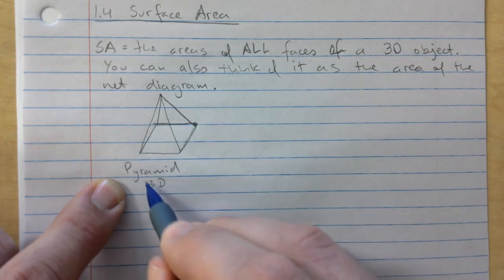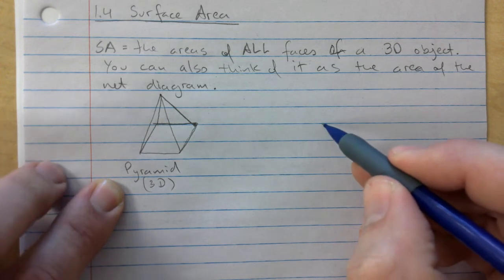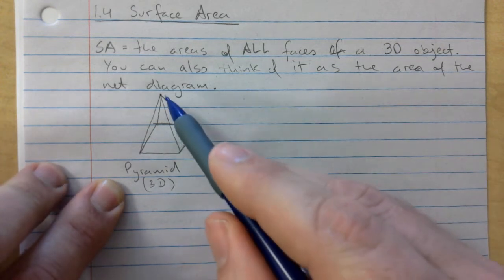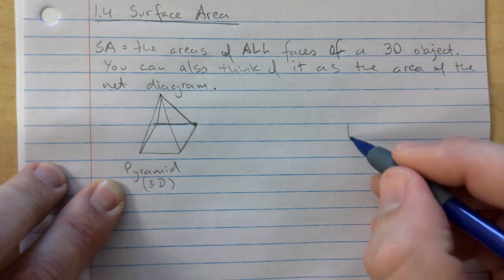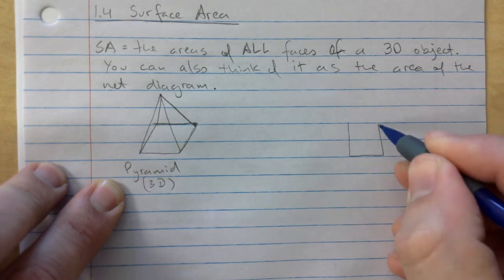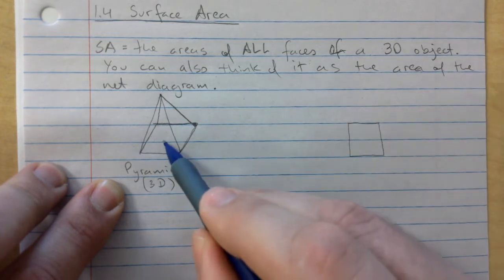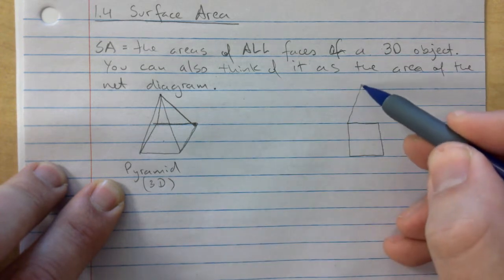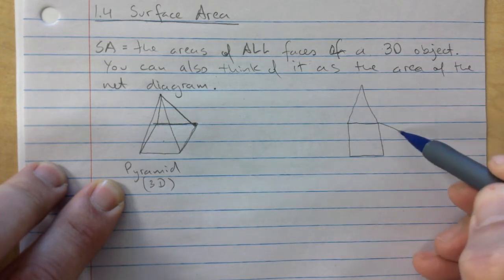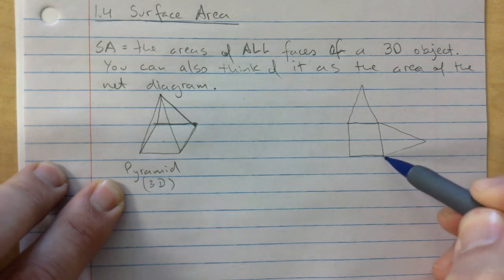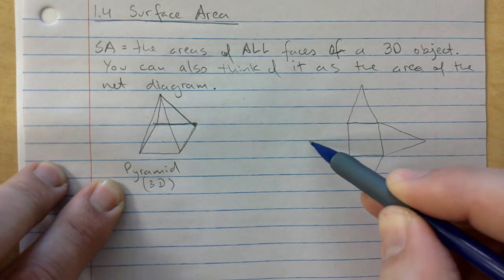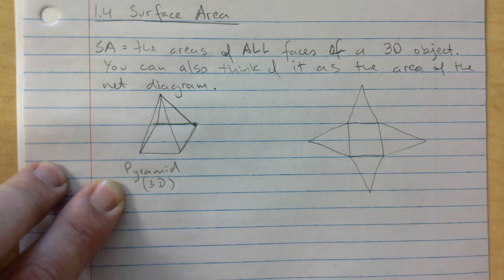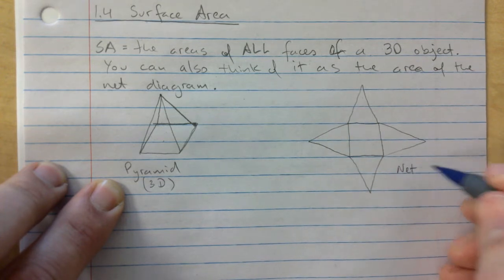It's a 3D object. And if you lay this out flat, if you were to open it, let's say at the top, you would have a shape that looks like this. You have a square, that's the base, and then you'd have triangles coming off each of the sides of that square. So this is called a net diagram.